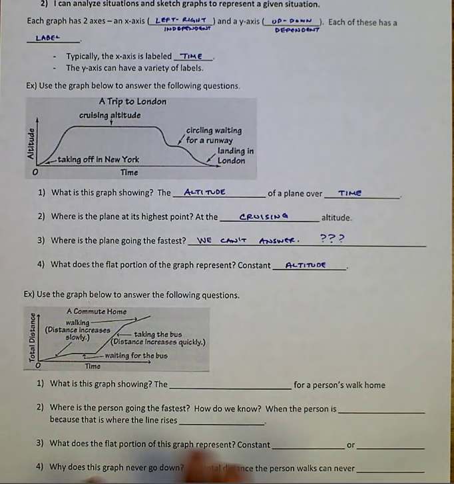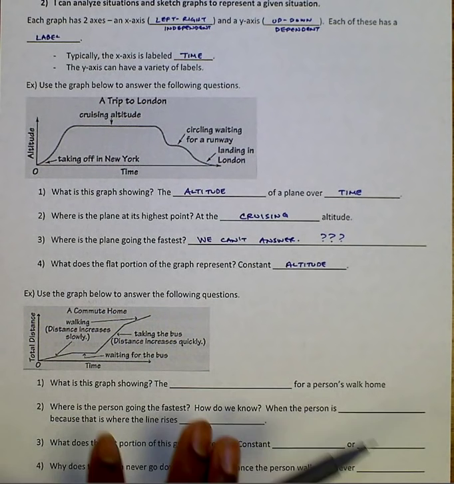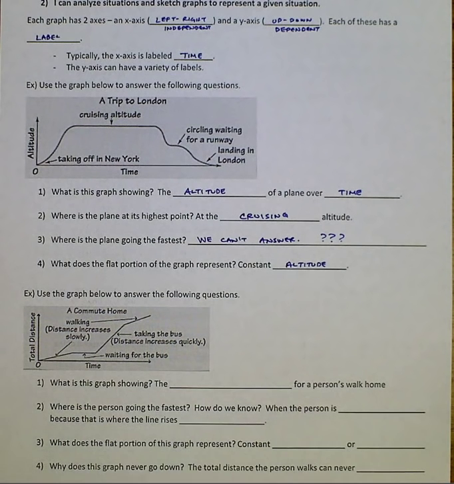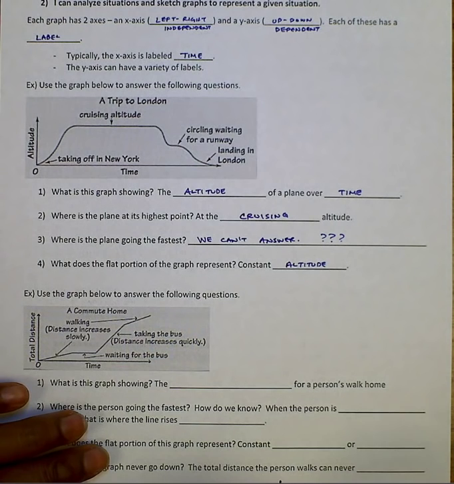Alright, let's look at this next graph and situation with it. Use the graph below to answer the following questions. What is this graph showing? Commute home, measuring total distance and time. It is measuring the distance traveled for a person's walk home.